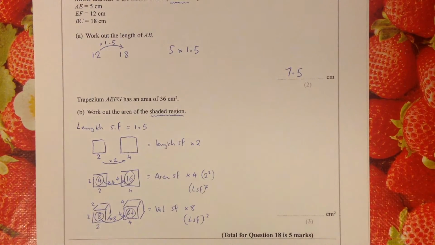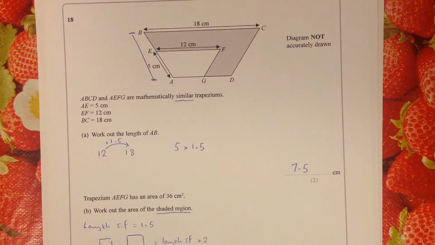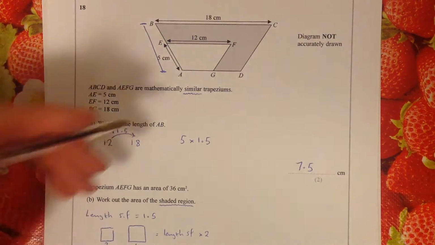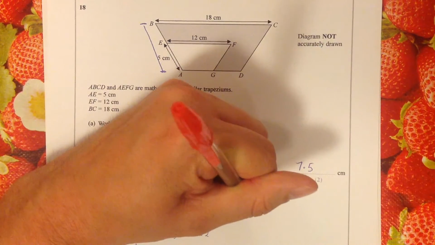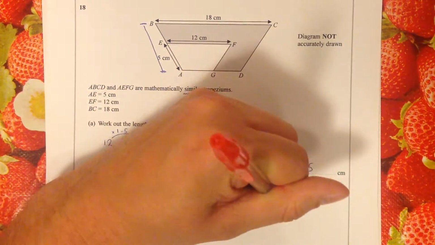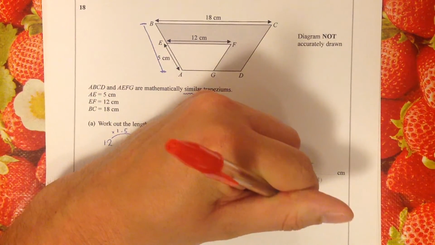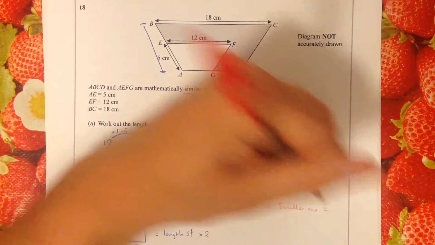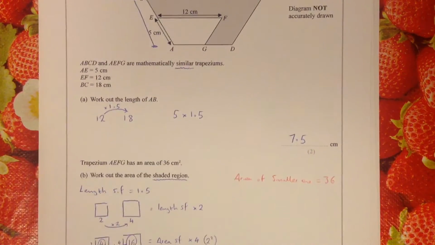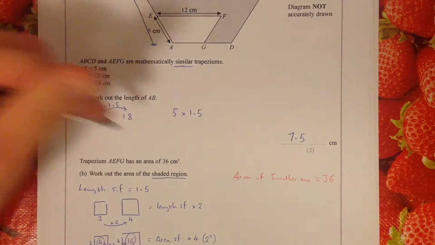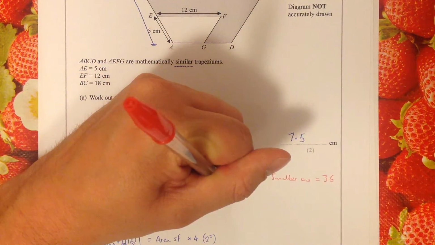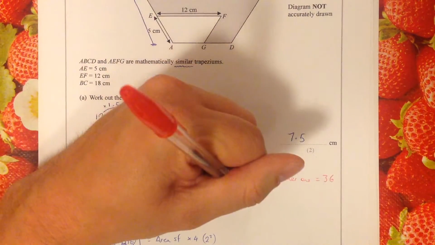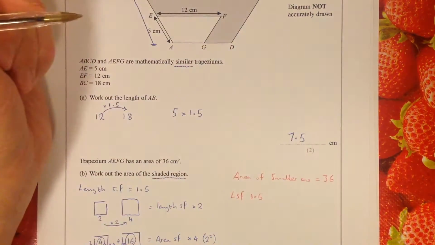So it says work out the shaded region, but before we get there we're going to work out the area of the larger trapezium. So if we're told that the area of the smaller trapezium is 36, what we're going to do is apply our area scale factor to that. Now, we calculated that our length scale factor was 1.5.